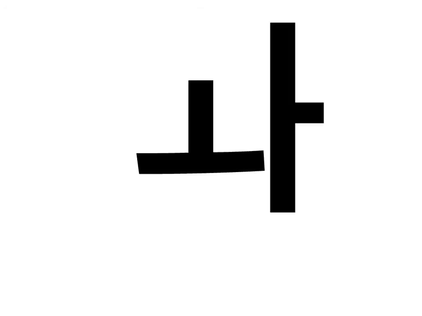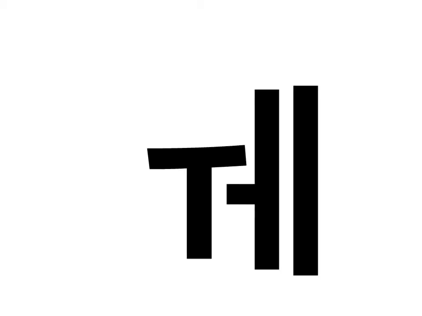It's that 'wa'. 'O' and 'a' together, so it's 'wa'. And 'u' and 'eo', okay? 'U' and 'eo' put together, so it's 'wo'. This is that 'wo'. You put one more stroke on the right side, it becomes 'we'. So 'we'.